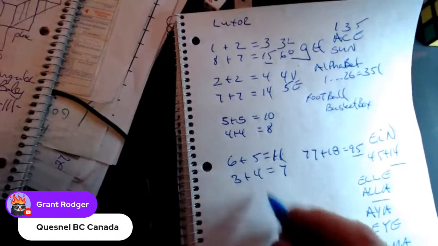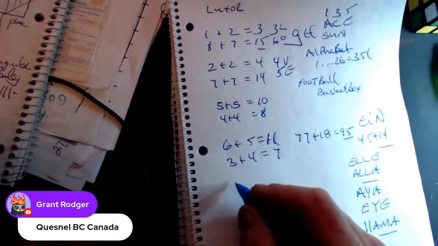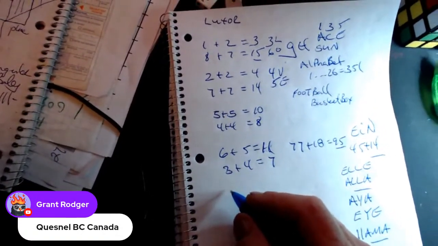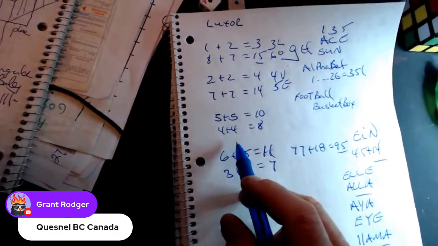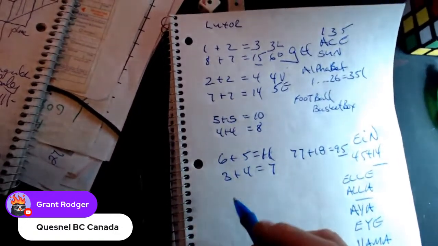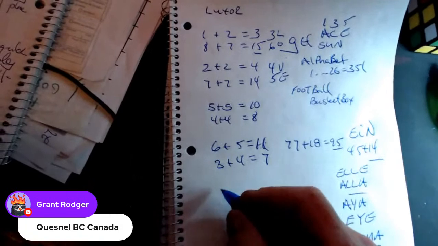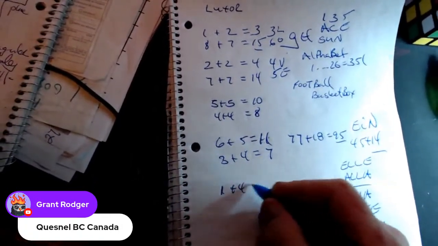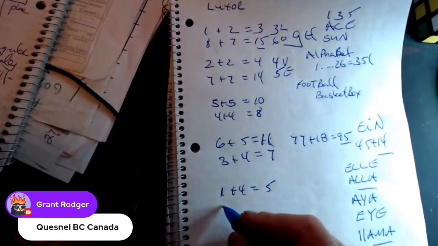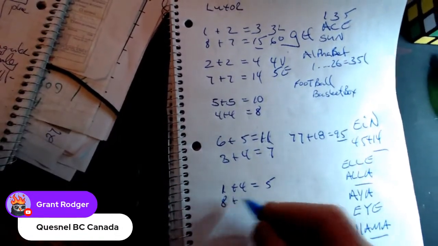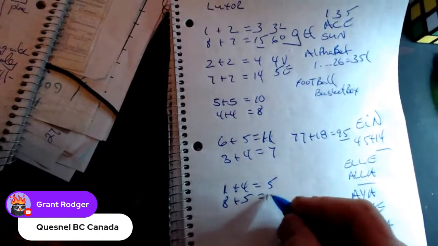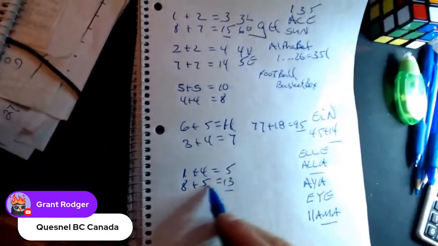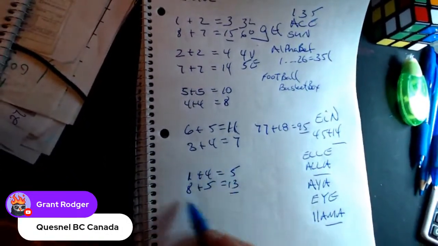So we did this. The next one is going to be, we did 7, where are we going? Oh yes, let's do another number. Let's do 5. So 1 and 4 equals 5, where the reverse is 8 and 5 equals 13. So look where the sun shows up. The ace sun shows up right here.